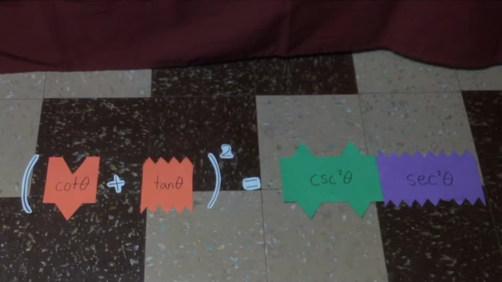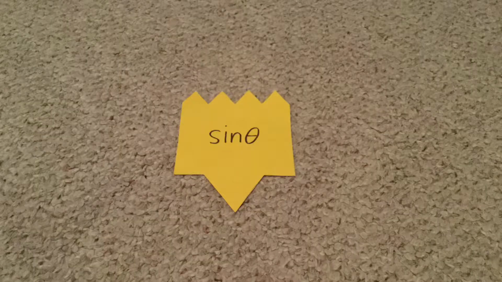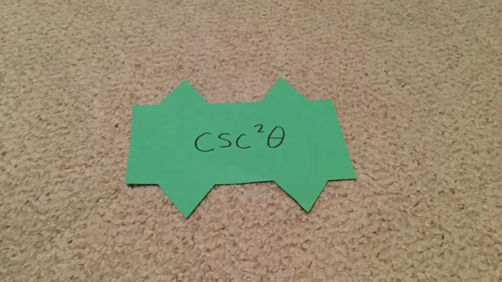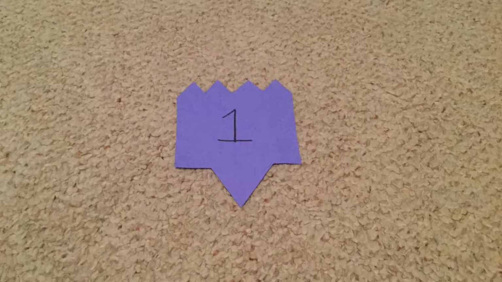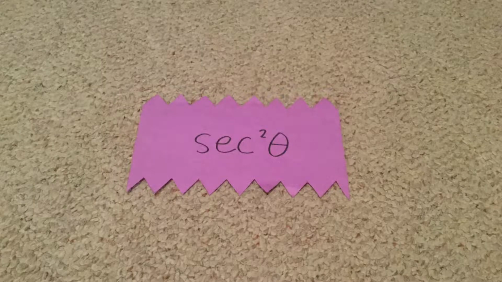Today I'm going to prove the trigonometric identity of cotangent of theta plus tangent of theta to the second power is equal to cosecant squared of theta times secant squared of theta using trigonometric manipulatives. Each trig manipulative represents a different trigonometric function, and each has its own unique pattern on the top and bottom, which allows it to combine with other functions to make new functions with the same pattern.